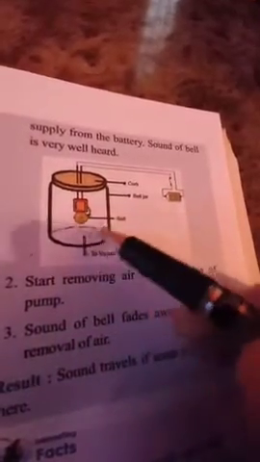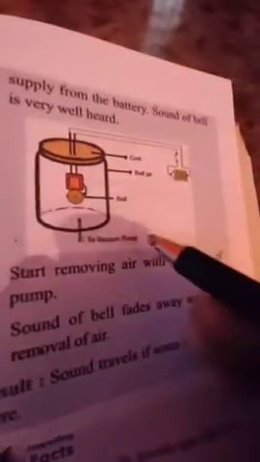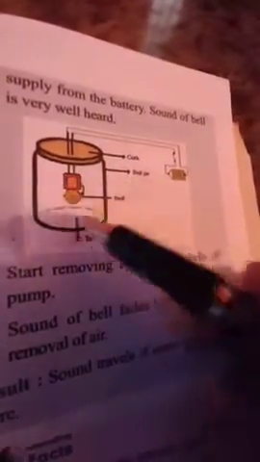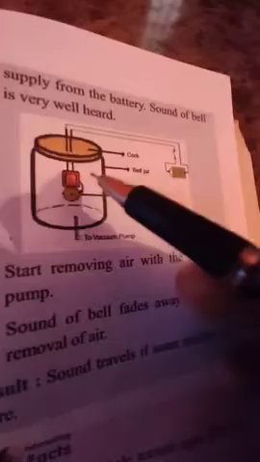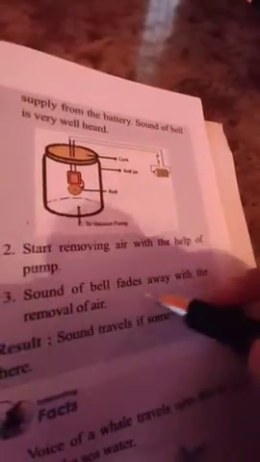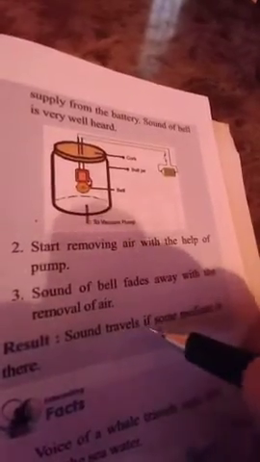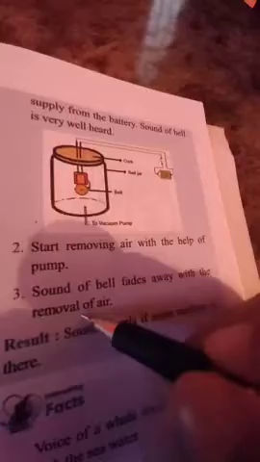Whatever air is inside, you can take the vacuum pump and remove the air from the jar. You will find that the sound of the bell fades away with the removal of air. So this proves that sound travels only if some medium is there.